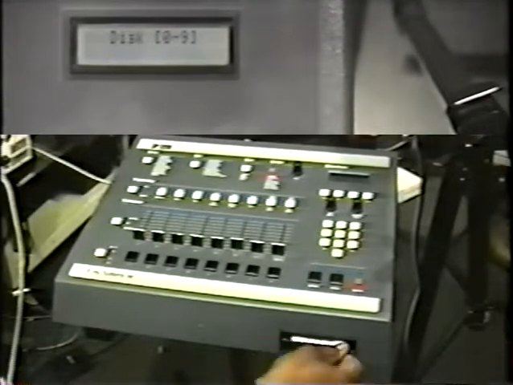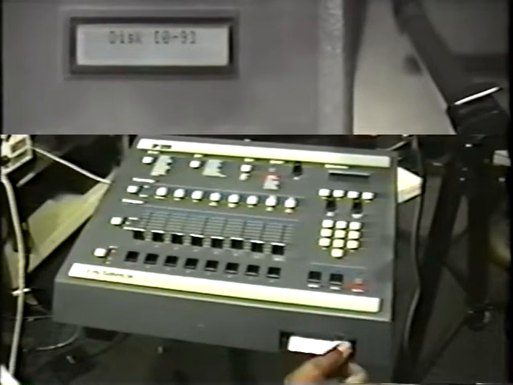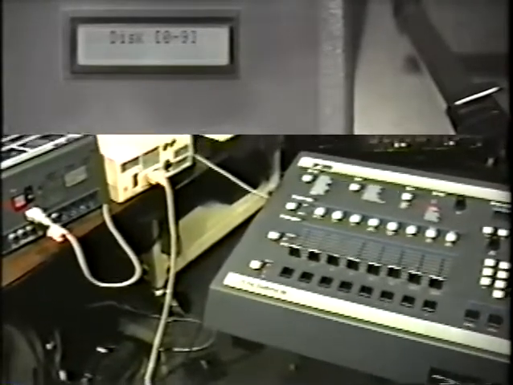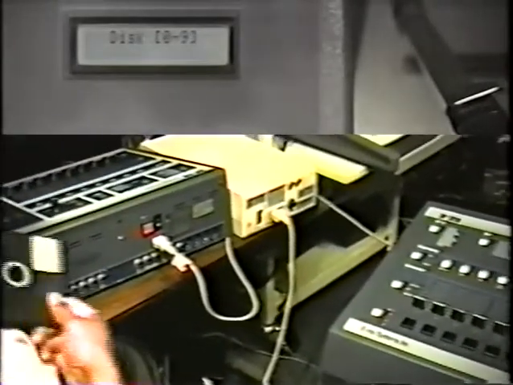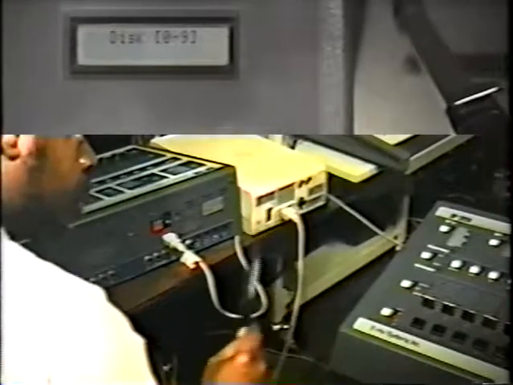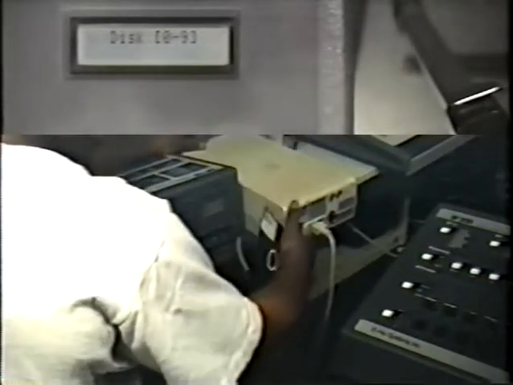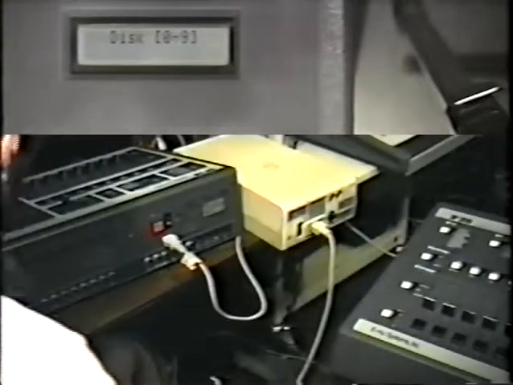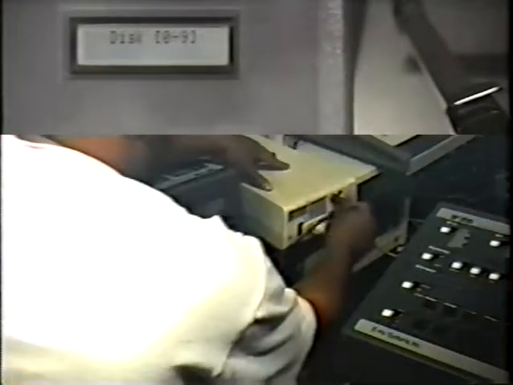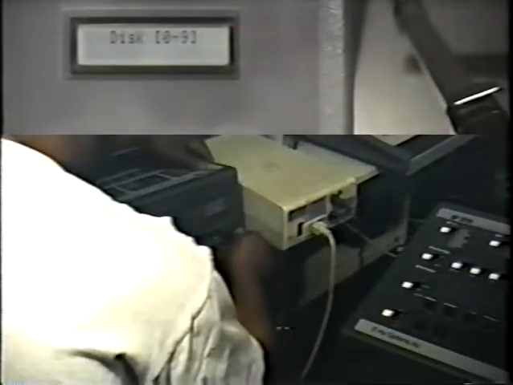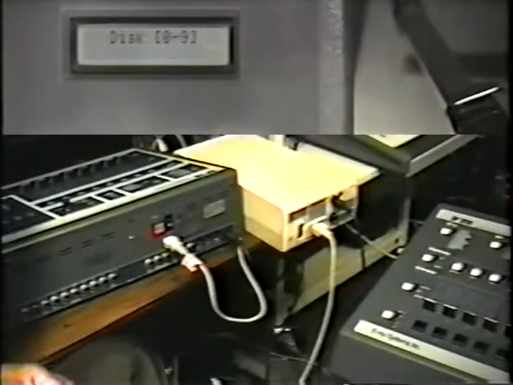Now, on an SP12, you can save two ways. One to disk, which is a 5.25, which goes into a Commodore 1541 Commodore disk drive, which attaches to the back of the machine like this. Or you could save to cassette.